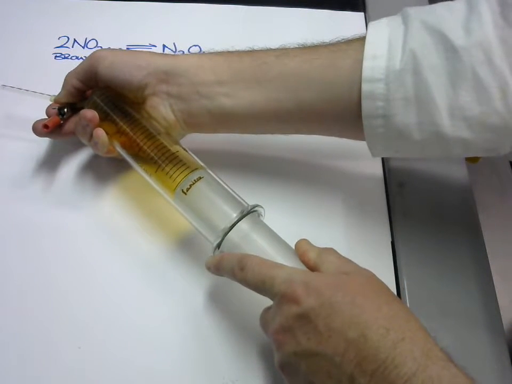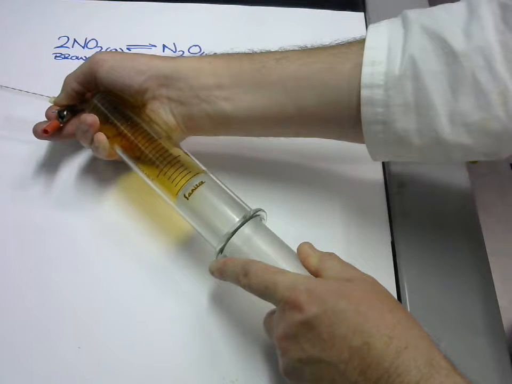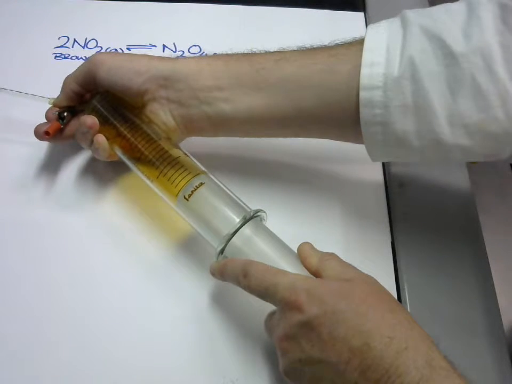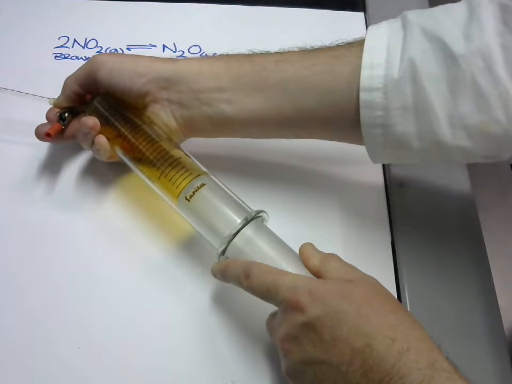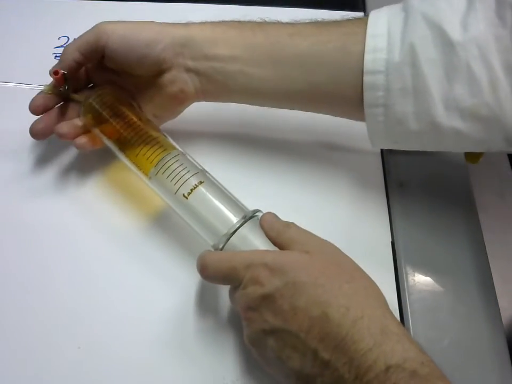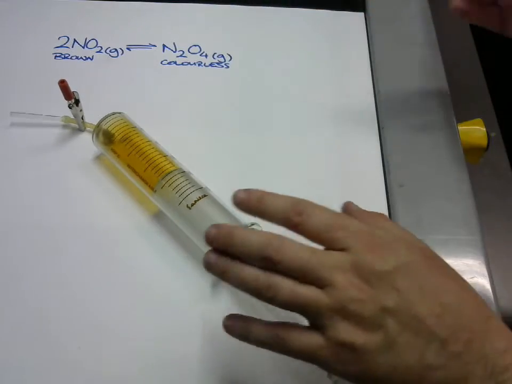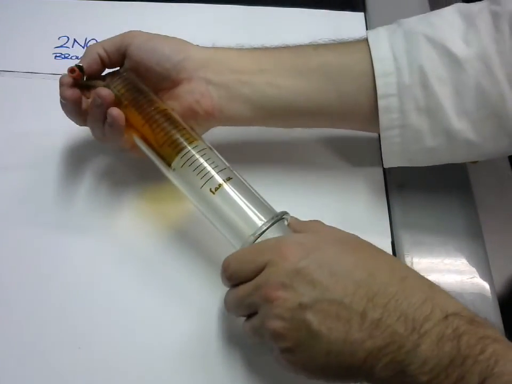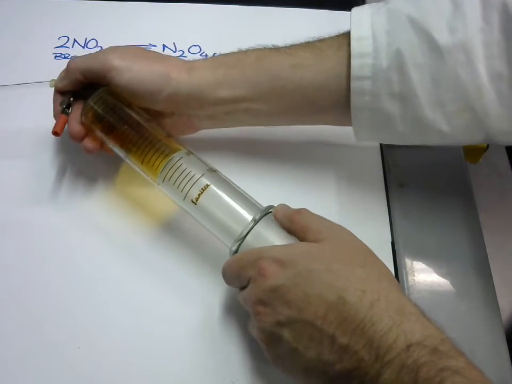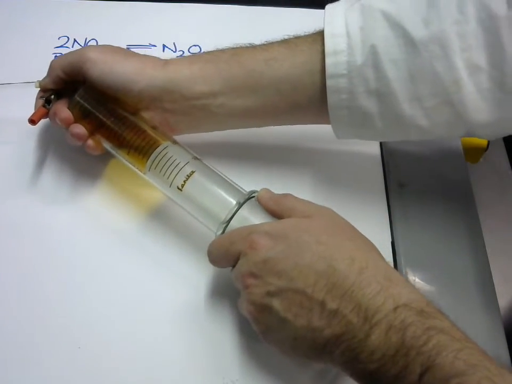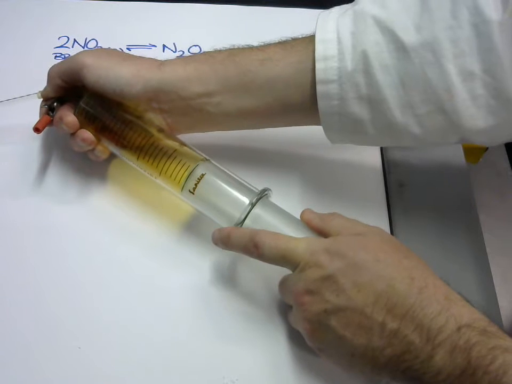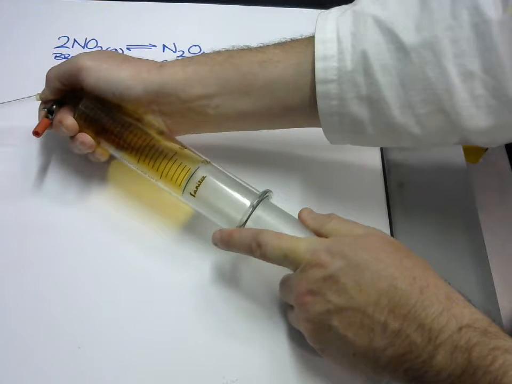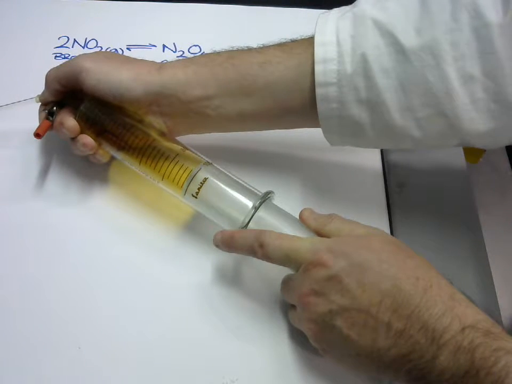Then when I hold it there, and the screen might be easier to look at, it starts to get a little bit darker, not much. This one's not as dramatic. Okay, put it back. It's back to its original control. If I pull it out, it'll get lighter because it's got fewer particles per unit volume. But if I hold it, it should get a little bit darker.